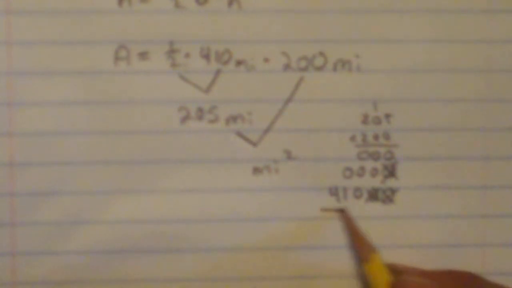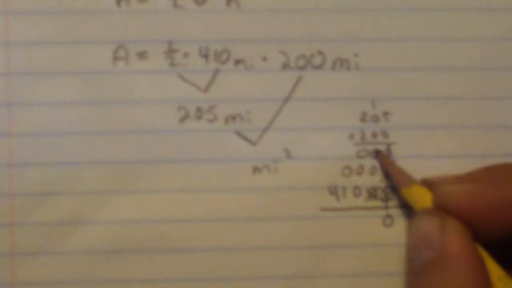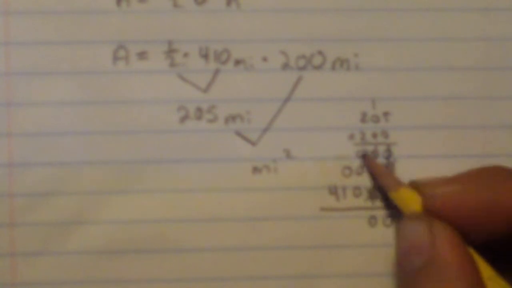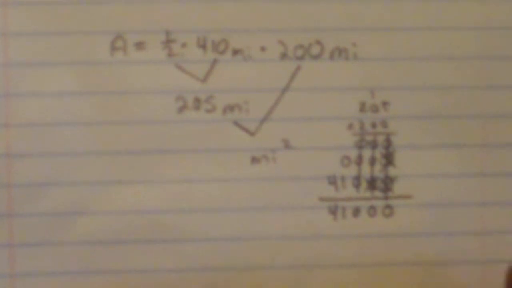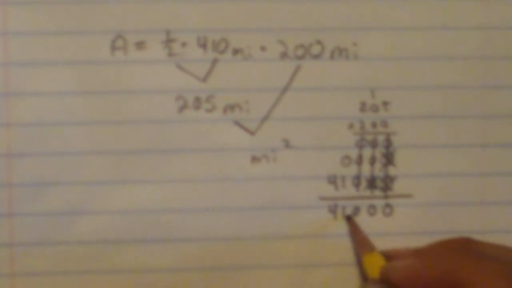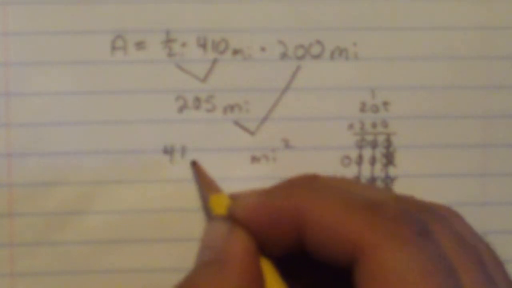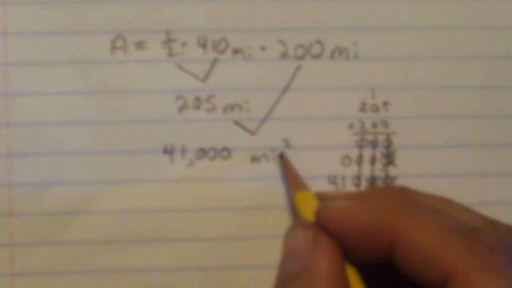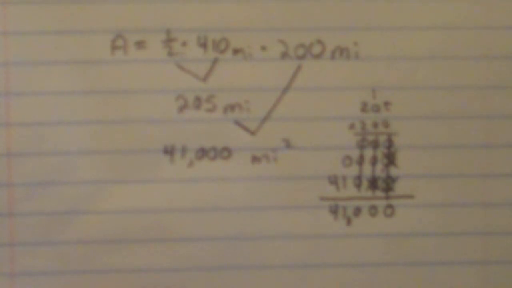Okay, so now let's go ahead and add those. 0, 0, 0. 0, 0, 0. So these add up to be 0. 0 plus 0 plus 0. That's another 0. 0 plus 1 is 1. And there's a 4. Okay, so all that right there, let's put our comma. Let's bring this over here. 41,000 square miles, or miles squared. But we usually say square miles. So that would be the area.